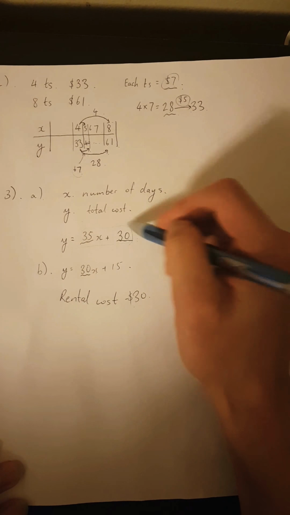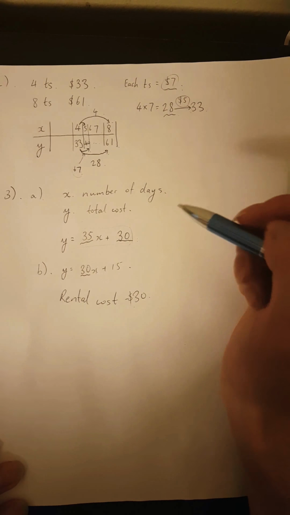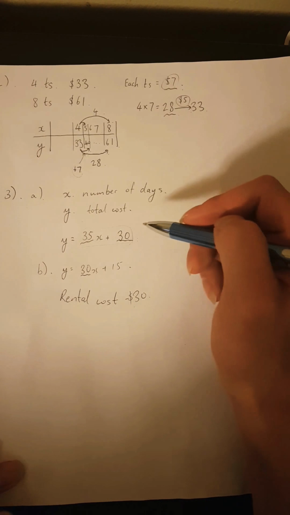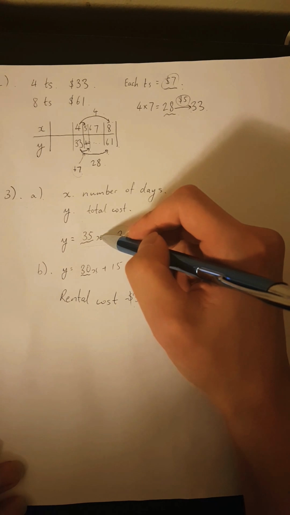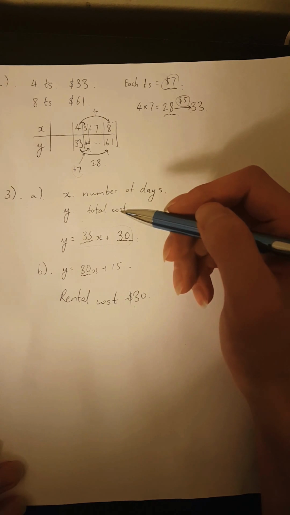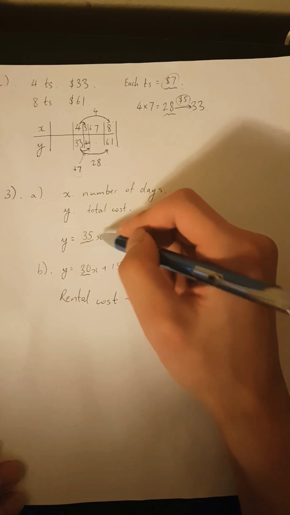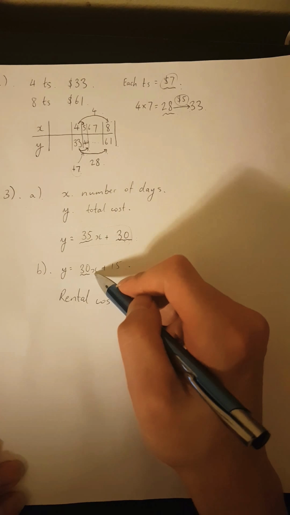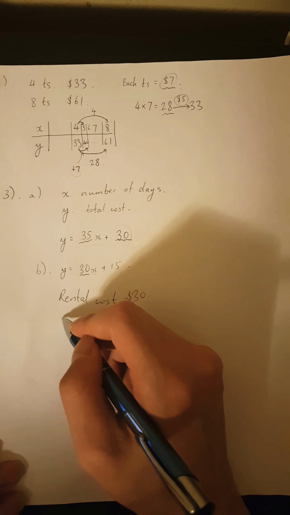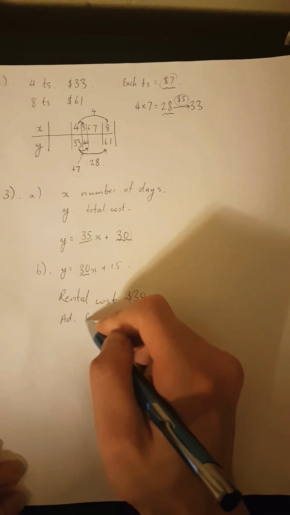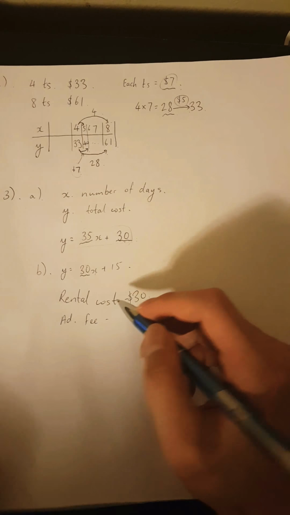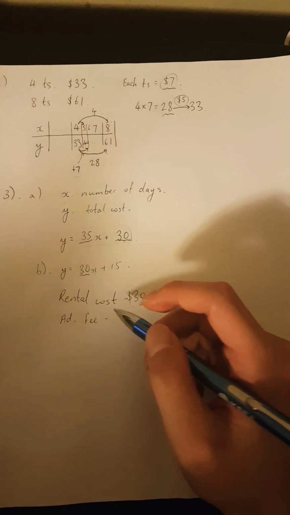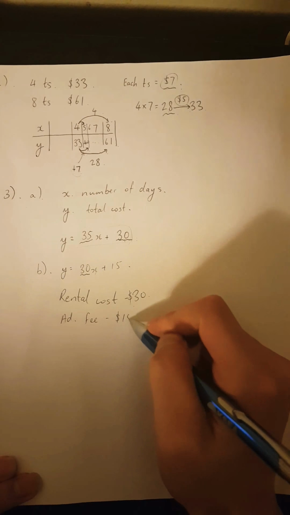And we were talking about how this constant is the fixed administrative fee, which is equivalent to when X is equal to 0, when there's 0 days, Y just turns out to be that number. So in this case, when X is equal to 0, Y is 15, which means the fixed administrative fee is actually $15.